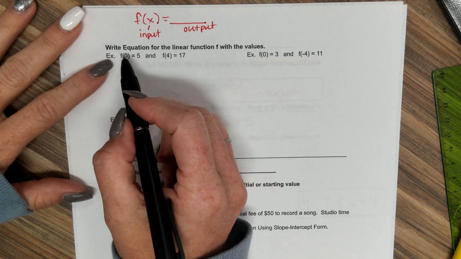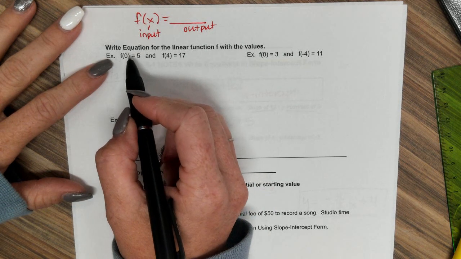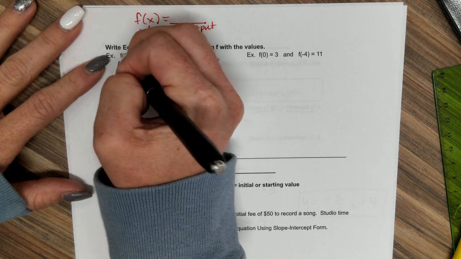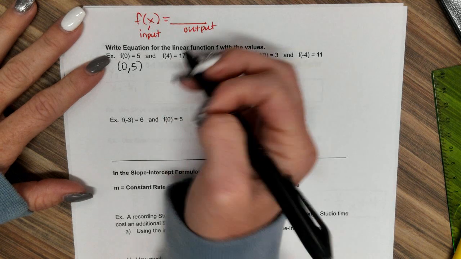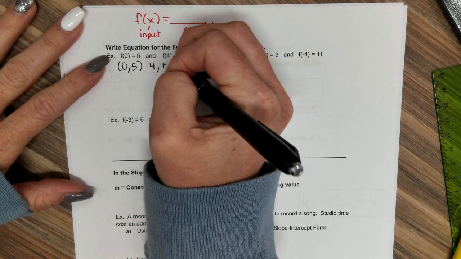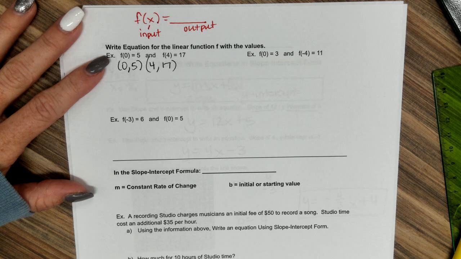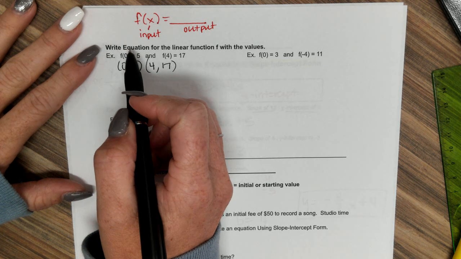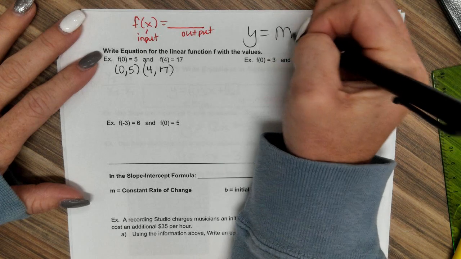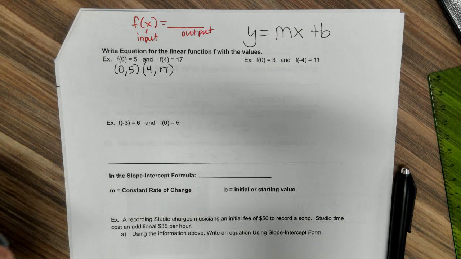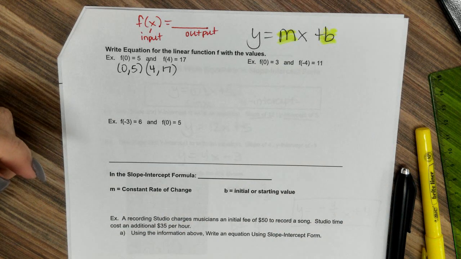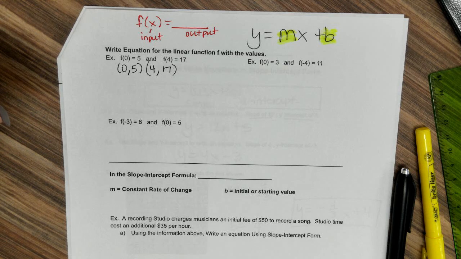All right, so if they say f of 0 equals 5, which one of these is the x? The 0. So I would write 0, comma, 5, and then 4, comma, 17. Yes? Now, what is it asking me to do? Write an equation. Anytime you want to write an equation, they're asking for y equals mx plus b, where you are filling in the m and the b.